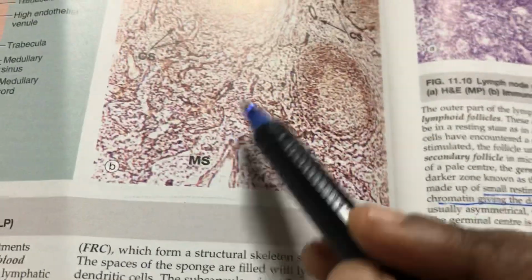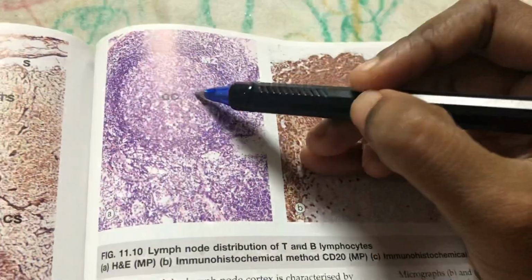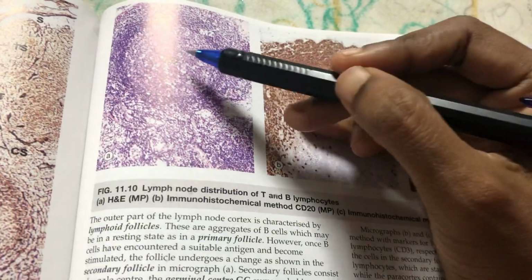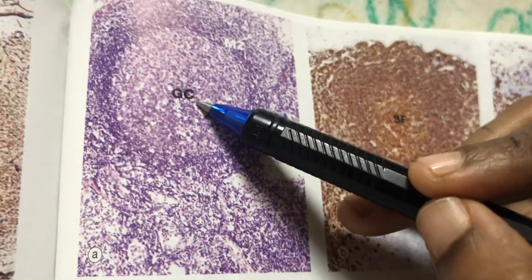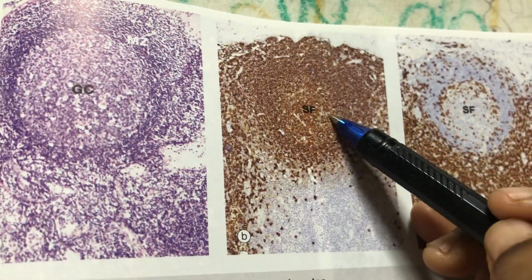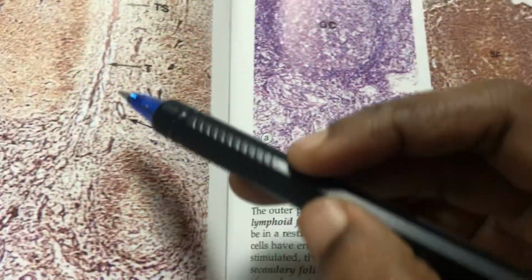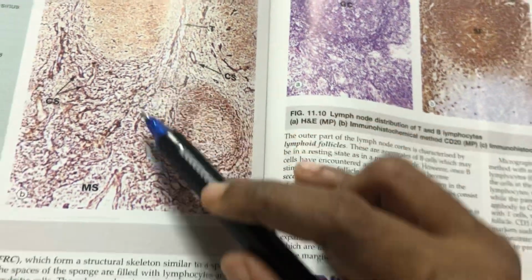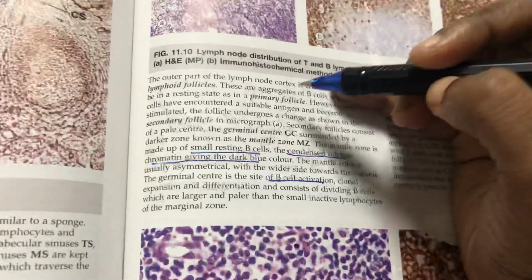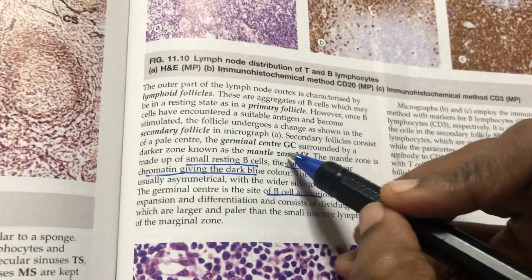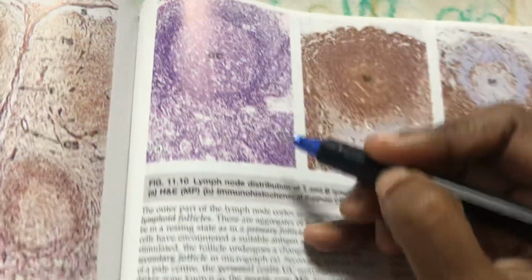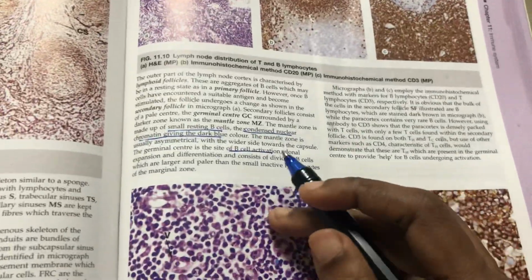Ready? So here are the follicles, and here you can see the germinal center. You can see the periphery is dark because the resting B lymphocytes are there. In the center you have the active B lymphocytes, and here also the same. And these are reticular fibers. The structure of the lymph node is formed by the reticular fibers. This thick zone around is called the mantle zone, right? That's all about the lymph node.